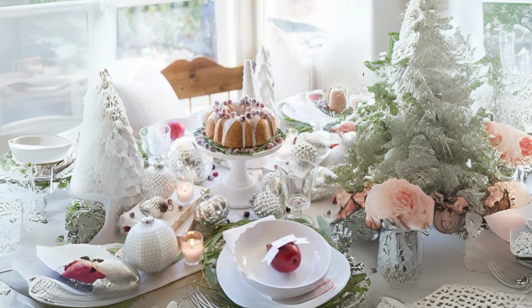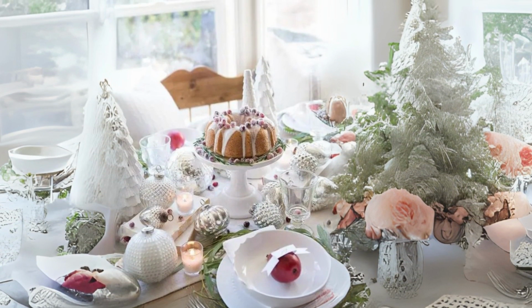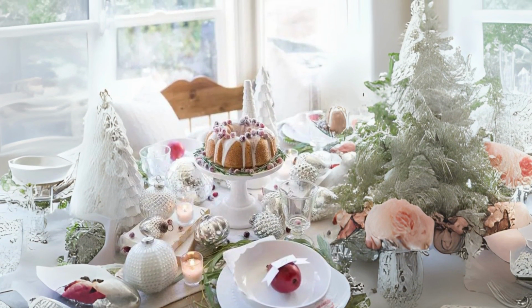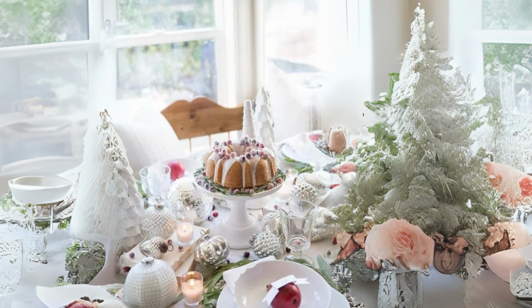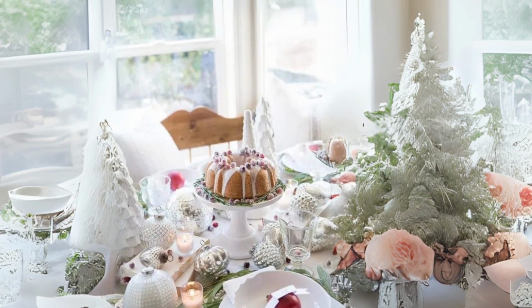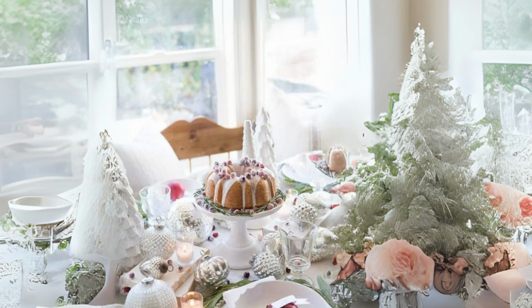Fall tree and ornament setup. Set the stage with a fall Christmas tree as a centerpiece. Pair it with large ornaments, white porcelain tableware, and red textiles. Finish the look with a bundt cake for a festive touch.